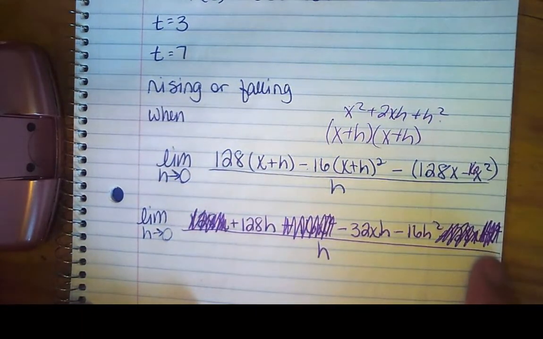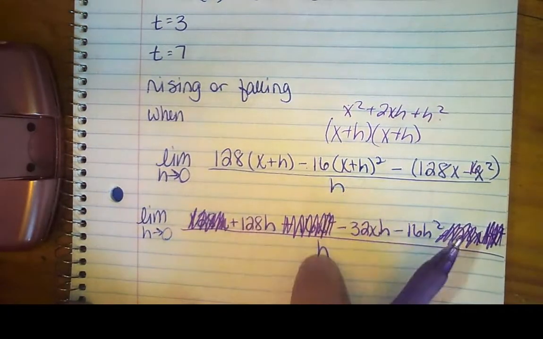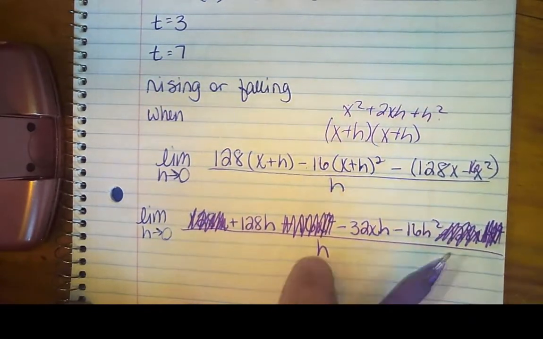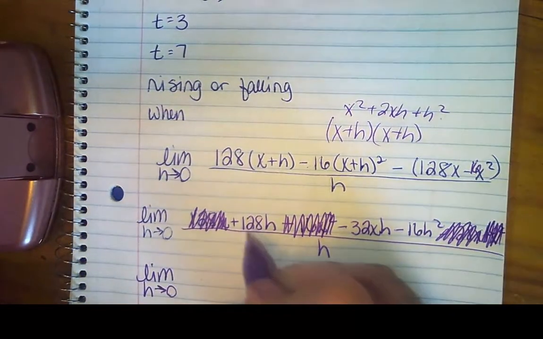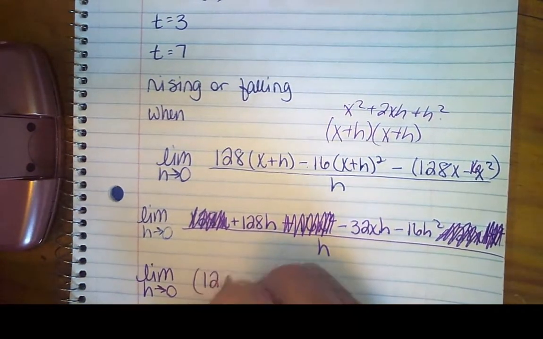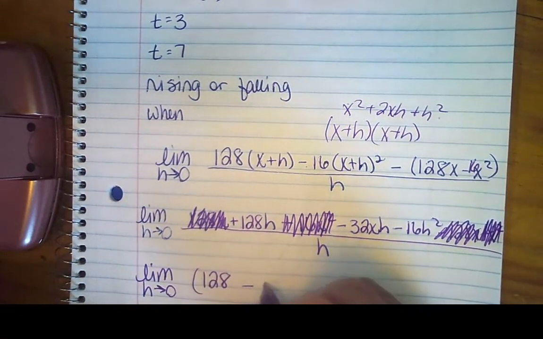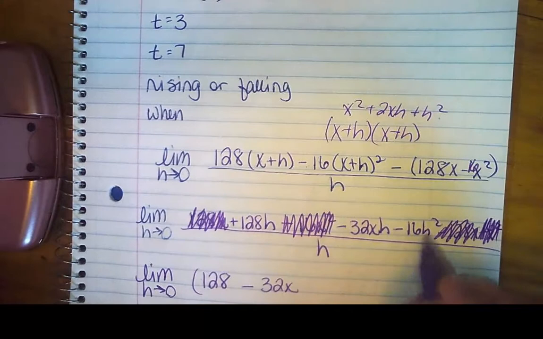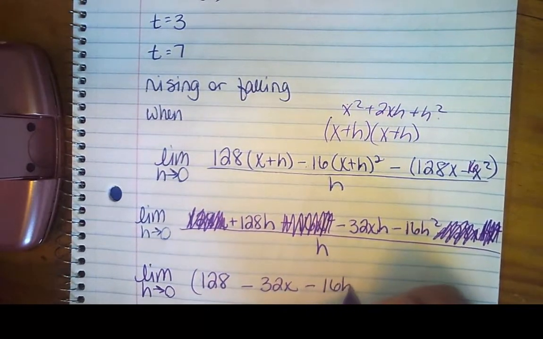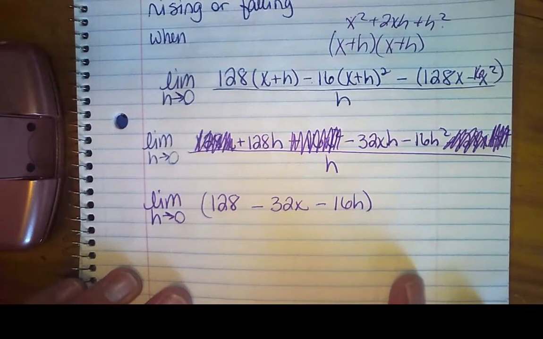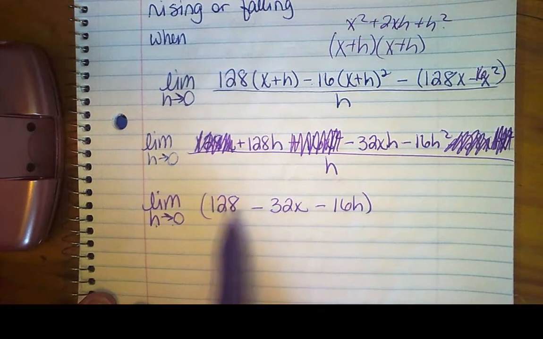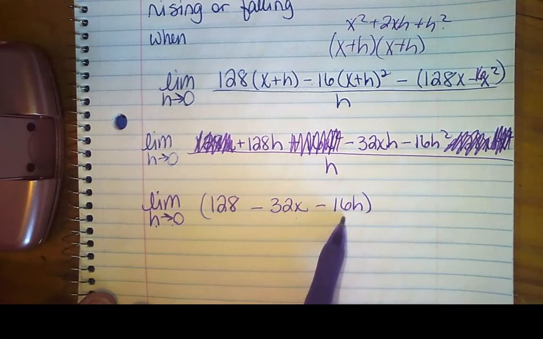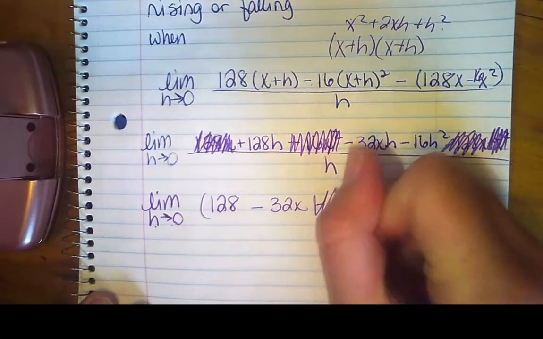And then I notice that everything in the numerator that's left all has h's. So I can reduce an h here, here, and here. So when I get that, I have the limit as h approaches 0 of, reduce that, and I'll get 128. Reduce this, and I'll get a negative 32x. And reduce this, and I'll get a negative 16h. So now, can you take the limit? Yes, I can. So wherever there is an h, I'm going to put a 0. So that term is unaffected, it goes to 0, because negative 16 times 0 is 0.